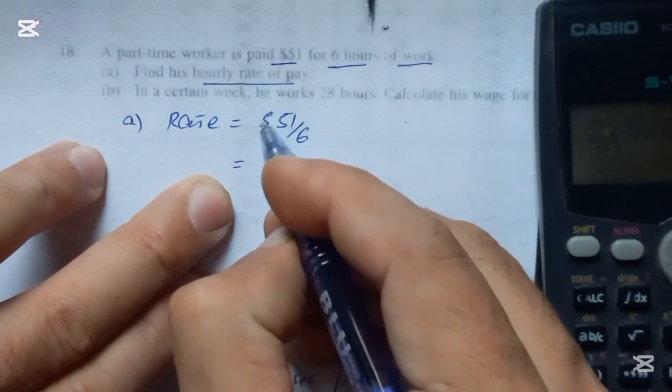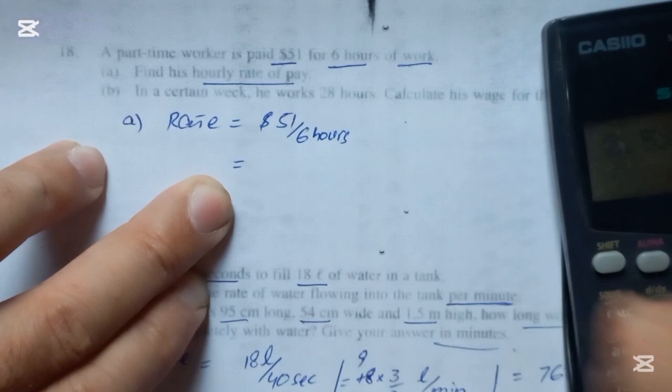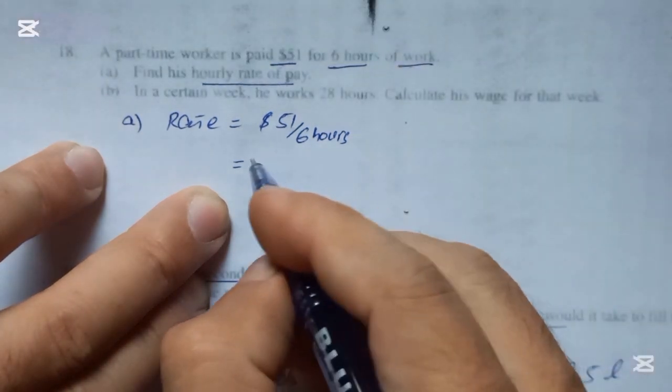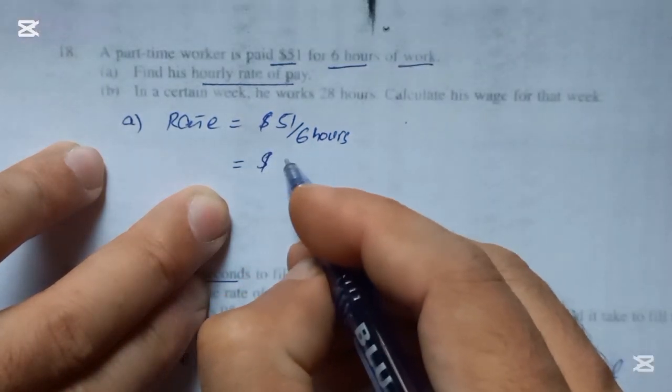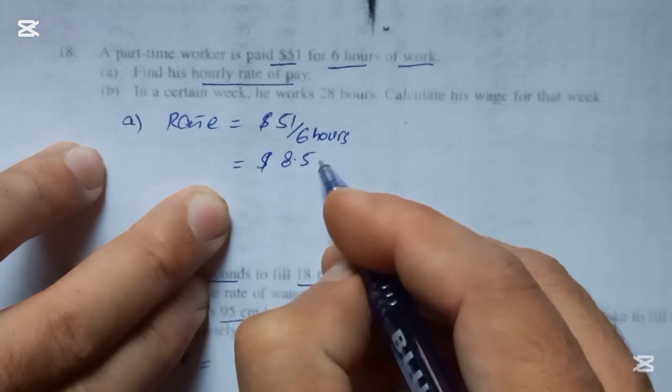So this is in dollars and this is in hours. So 51 over 6 will be equal to 8.5 per hour.